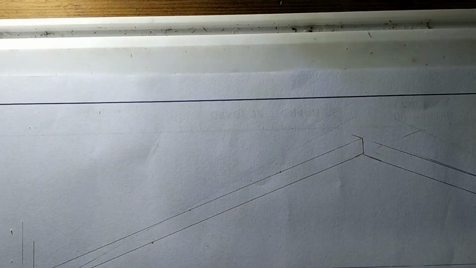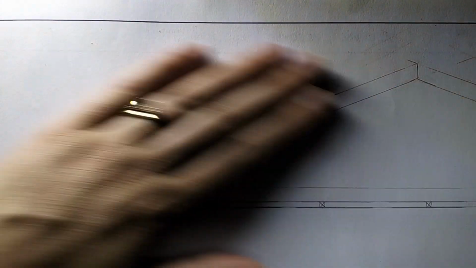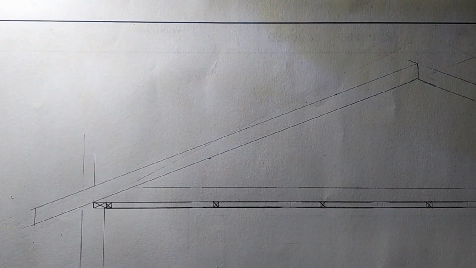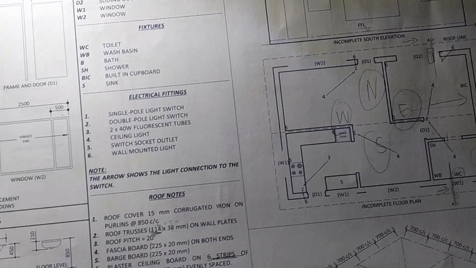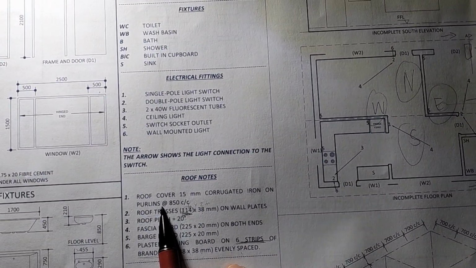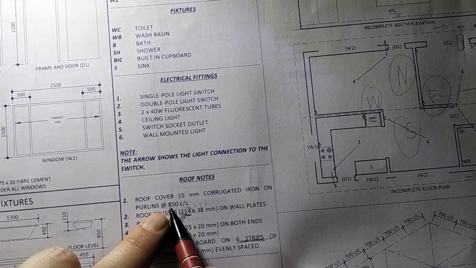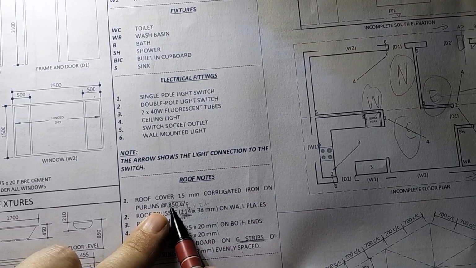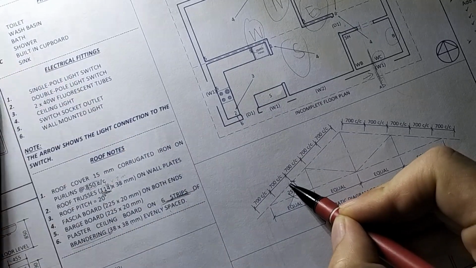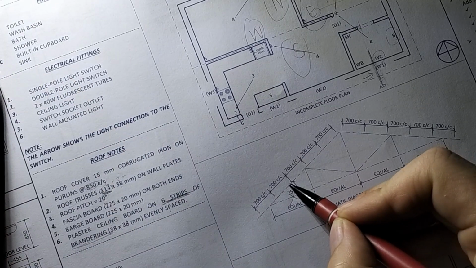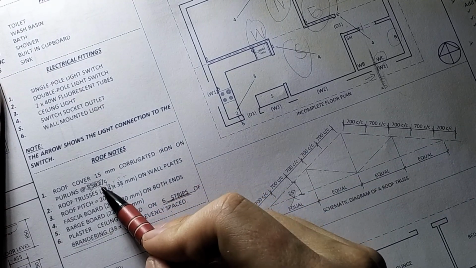Okay, so then the next part is you can start with your purlins. Okay, and the question says that here they say the purlins should be 850, but here they say it's 700. Okay, so just ignore this one.